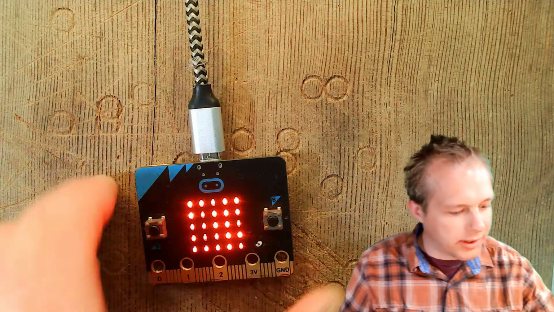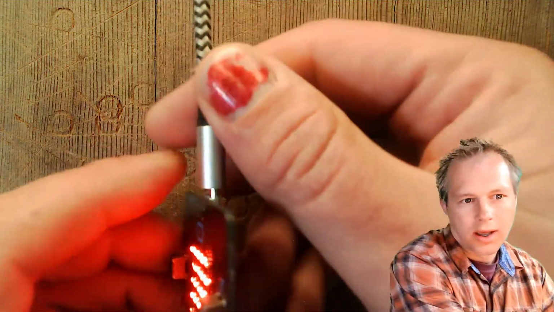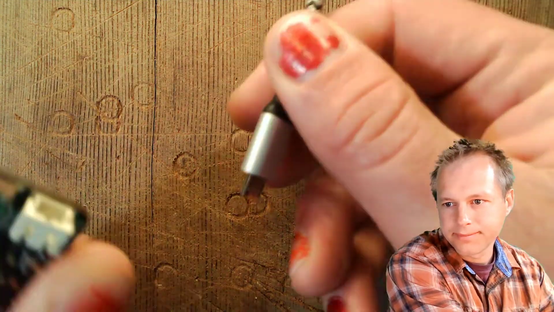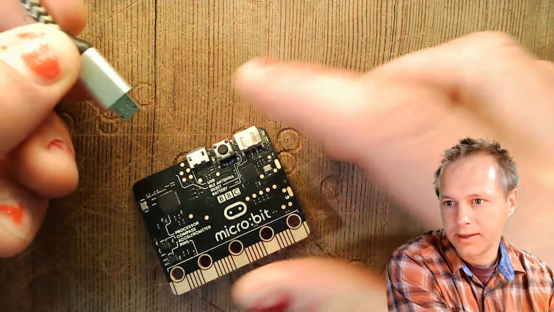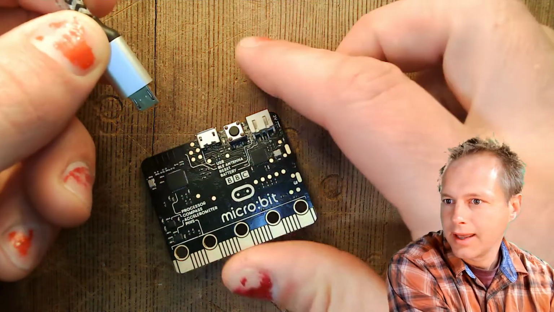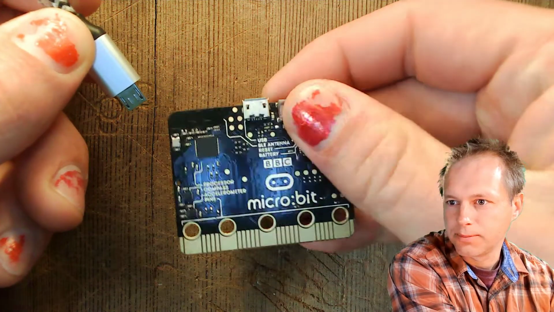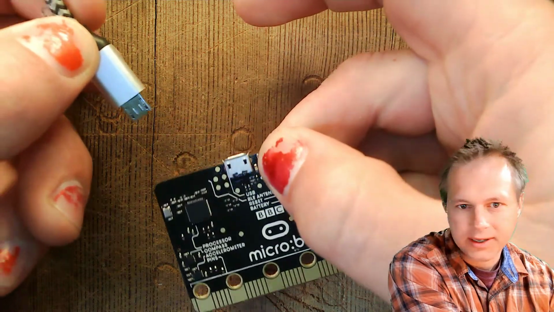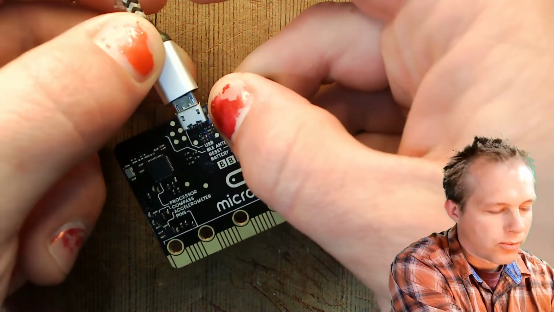All right, so following the instructions, what you're going to do is unplug the microbit. I'm going to select this. Right. And to get into maintenance mode, you just press reset. So I have my finger on reset here. I'm going to replug the microbit.